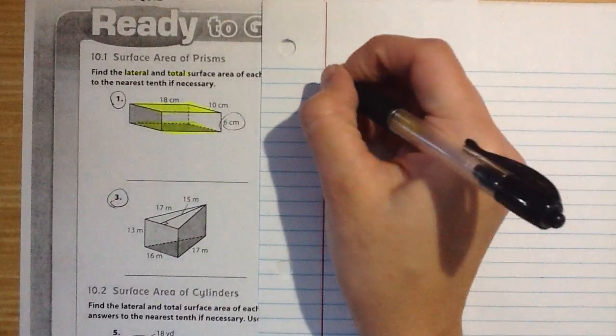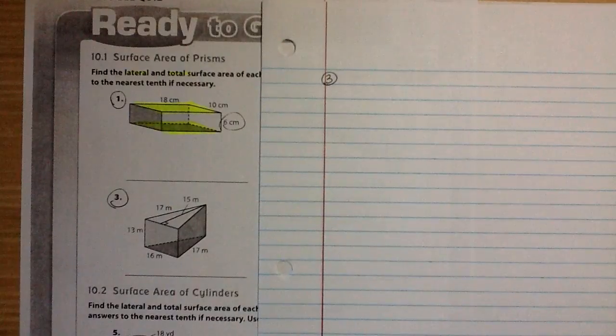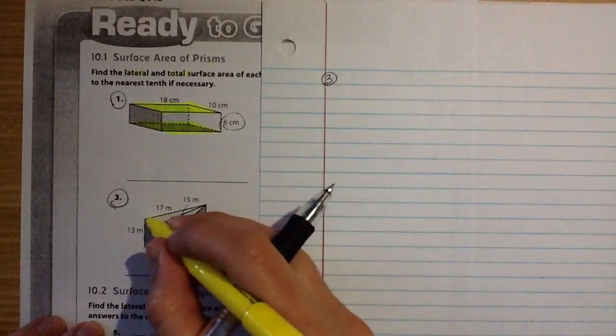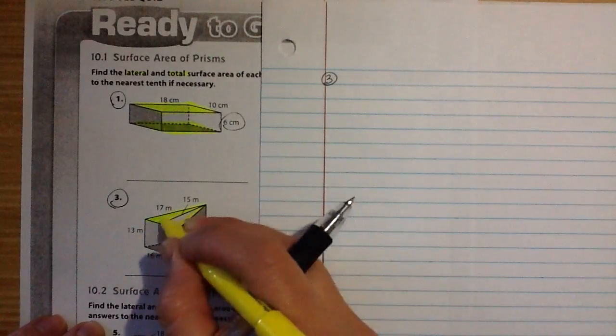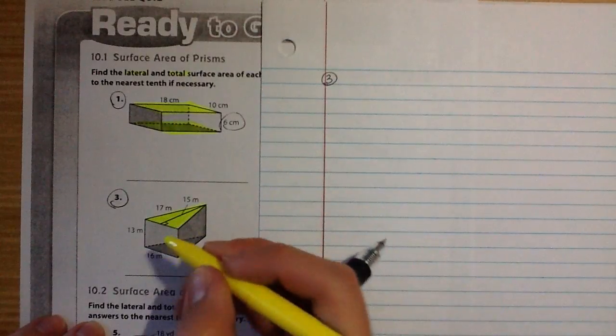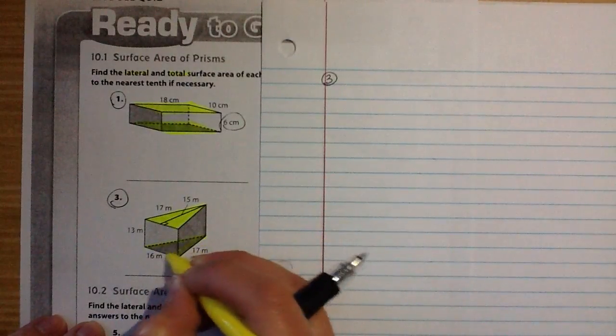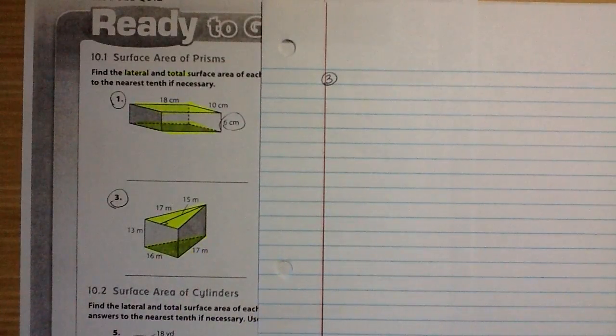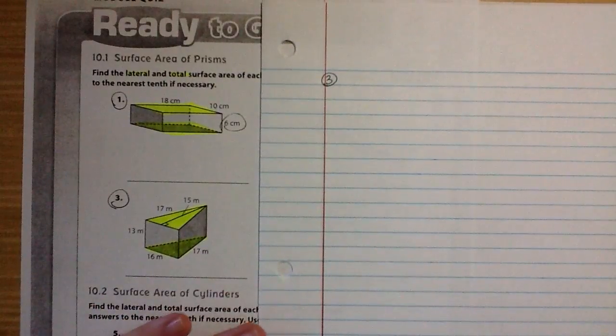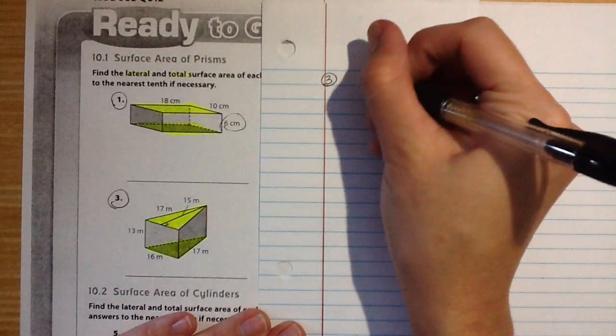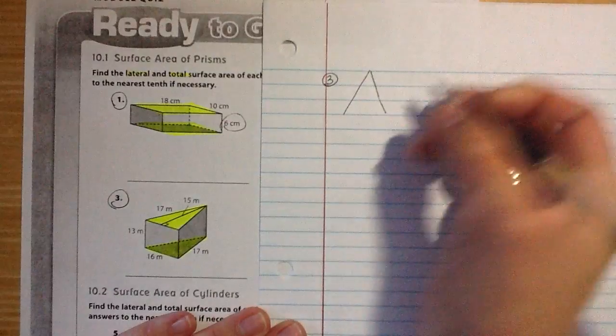Okay. Next one up is number 3. Again, the first step is to shade my bases. So here's one. This is a triangular prism, so you will be shading in the triangles. Remember, the base is the first name of the shape. Step number 2 is to redraw the base. So I'm going to redraw a triangle.